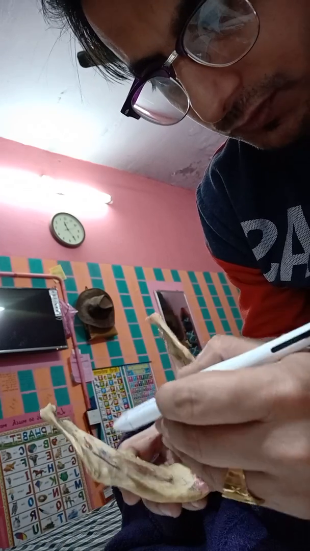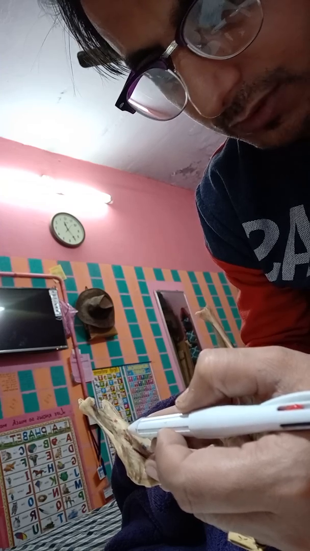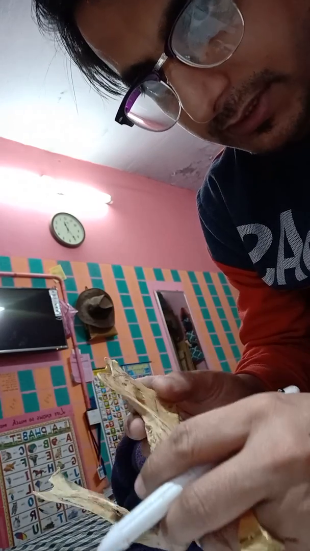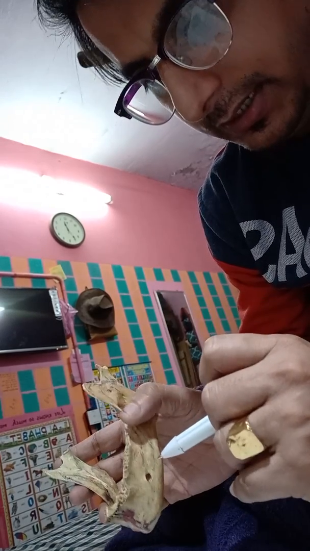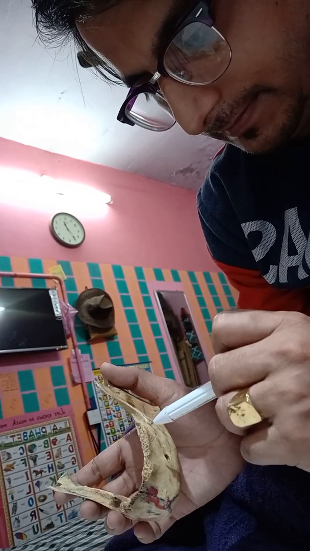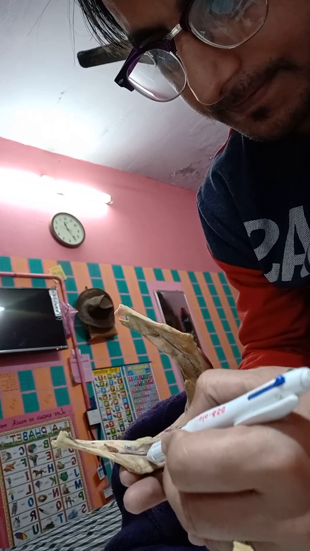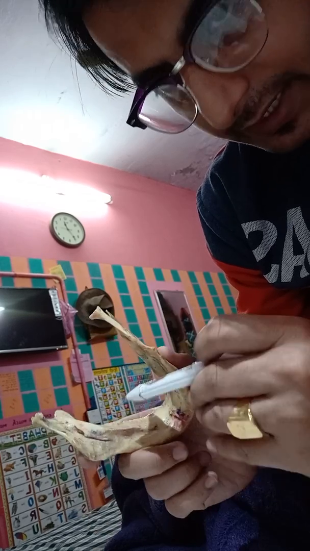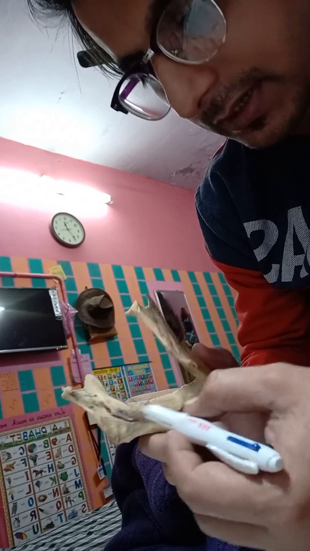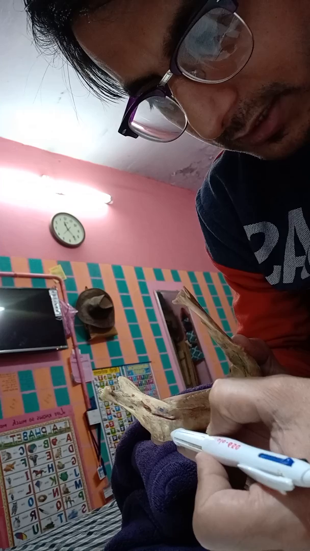Then the sphenomandibular ligament is attached to the lingula. Then about the medial pterygoid muscle: it is inserted on the medial surface of the ramus, on the roughened area below and behind the mylohyoid groove.